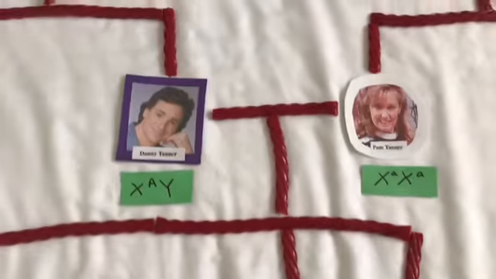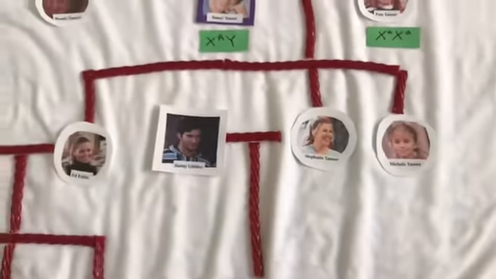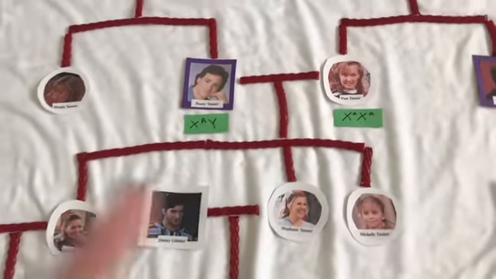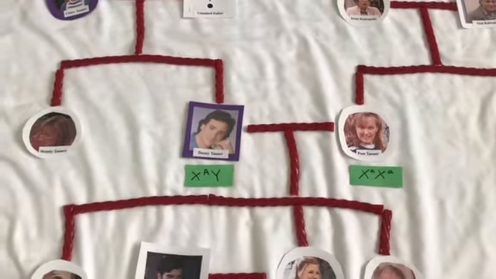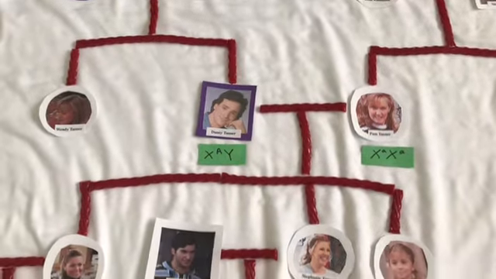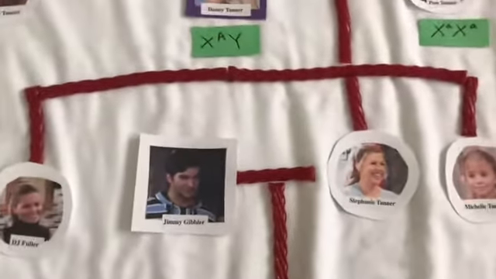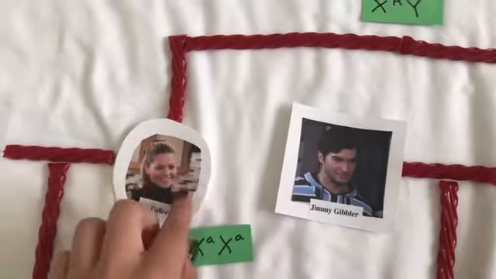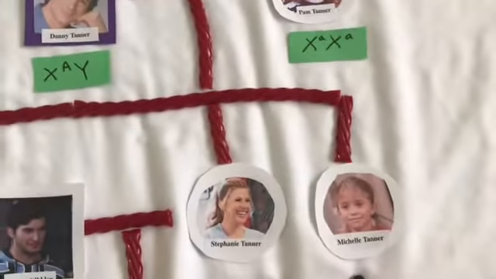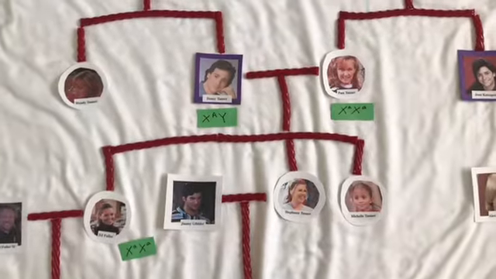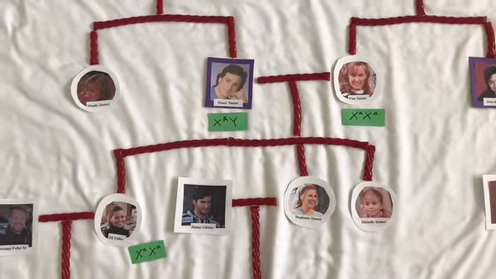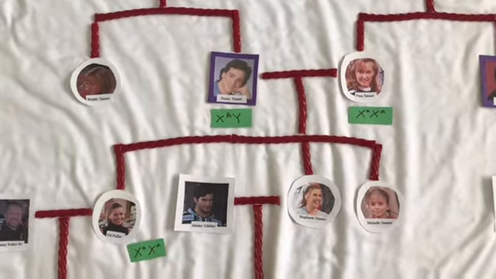If they were to cross and have 3 girls, which they do, DJ, Stephanie, and Michelle, Danny would have to pass X big A to his girls. But as seen, all of his girls are white and unaffected. So this could not be an X-linked dominant trait. Let's see if it can be X-linked recessive.